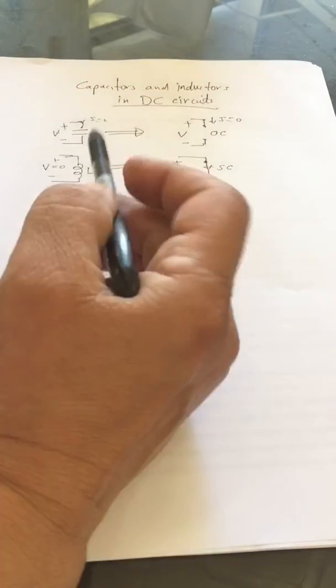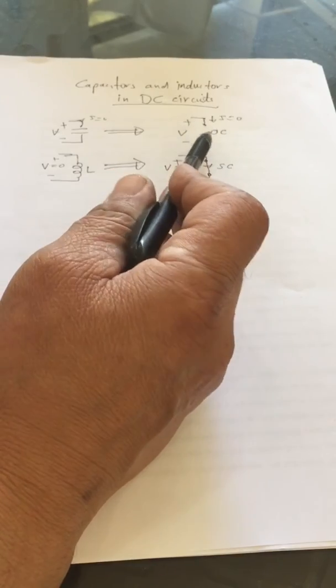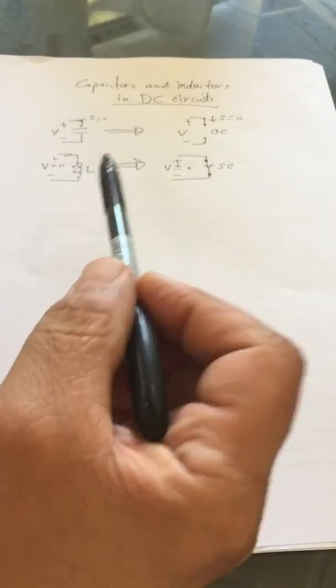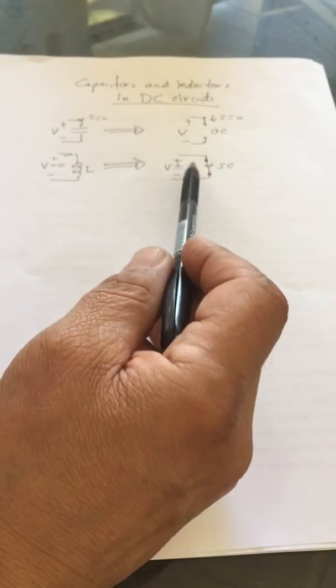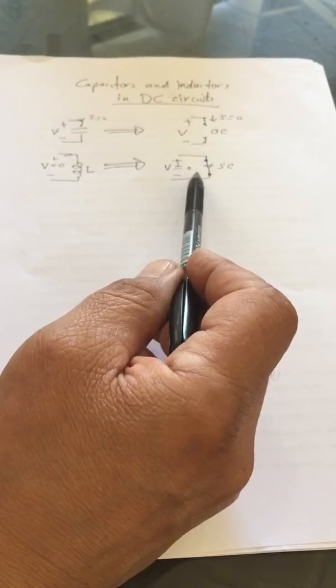So we treat them that way. When we have a capacitor, then it's an open circuit, there's no current, but there's a voltage. When we have an inductor, then there's a short circuit, so we have a current, but there's no voltage.